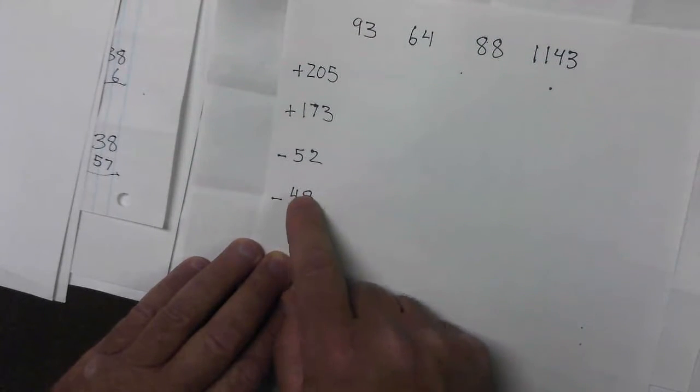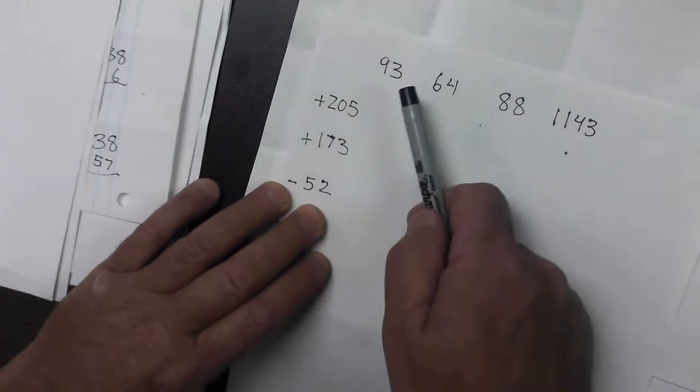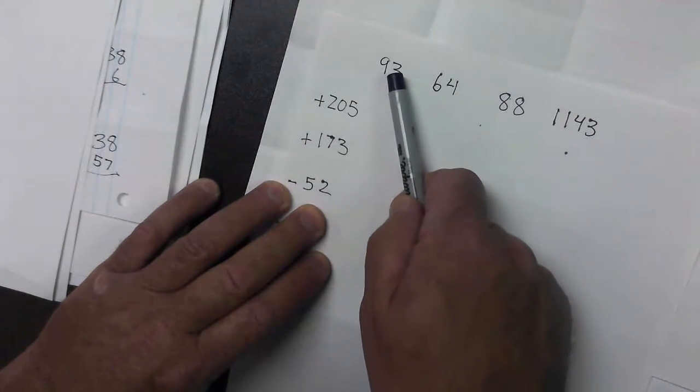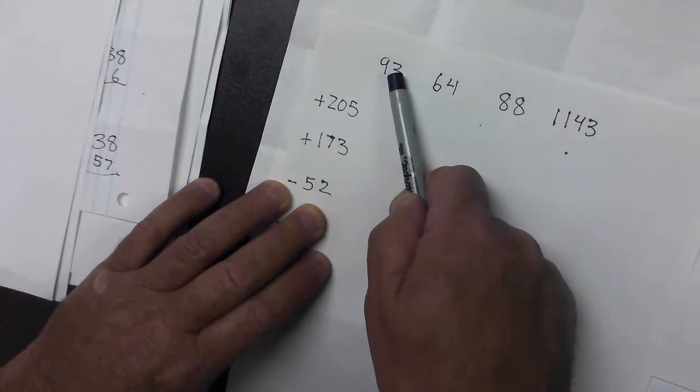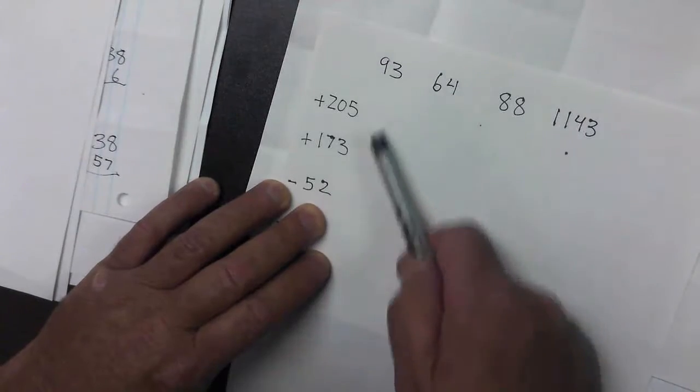And you want to be really careful when you set this up. So I'll show you again how we do this. Many of you are probably going, Mr. Mitchell, I know how to do this. But I'm going to show you a couple more times just to make sure people are getting the idea. So remember, these numbers go in the top of each box in that column. So I'm going to start with 93.